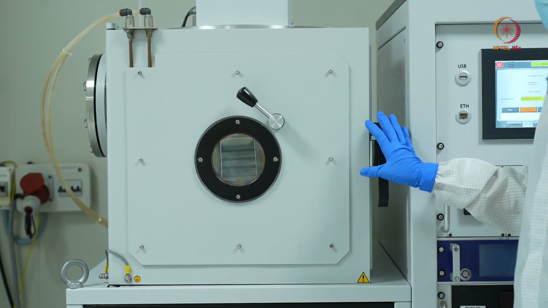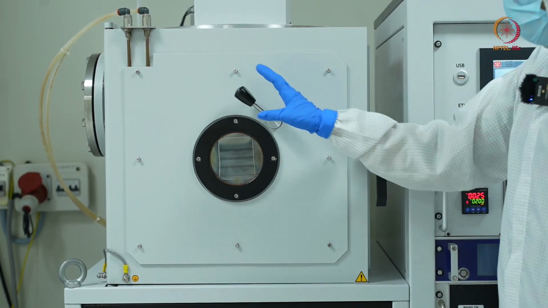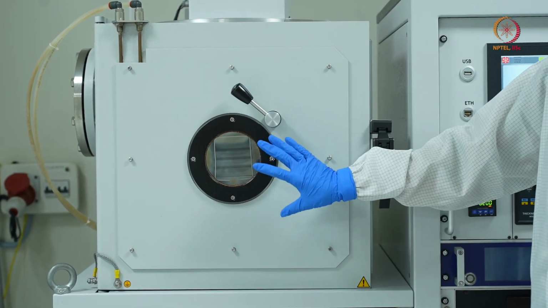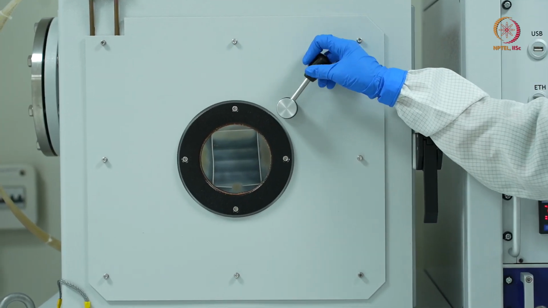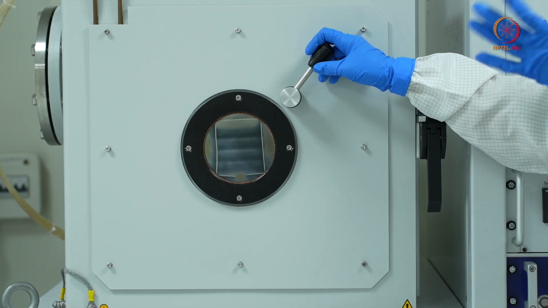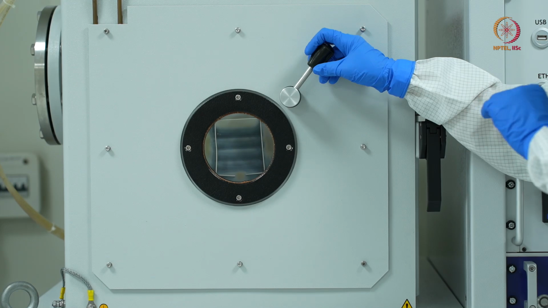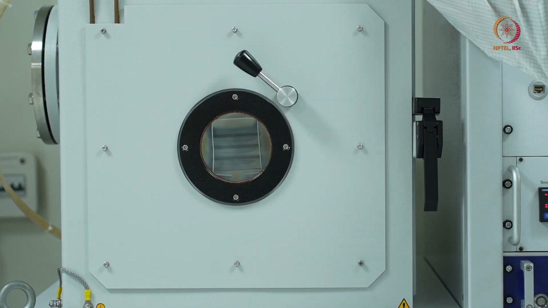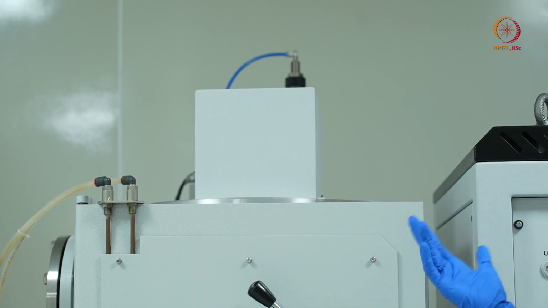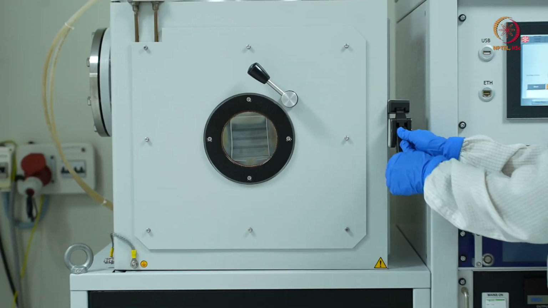Before we open the chamber, let me give a brief of the chamber. This is the viewport, wherein if you want to see whether the plasma has struck, or to see how much deposition, or to see whether the substrate is rotating or not, this is the viewport from where we can see. This is the motor control for the substrate holder to rotate. Now I'll open the chamber.